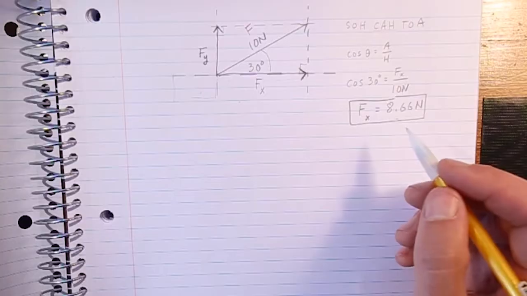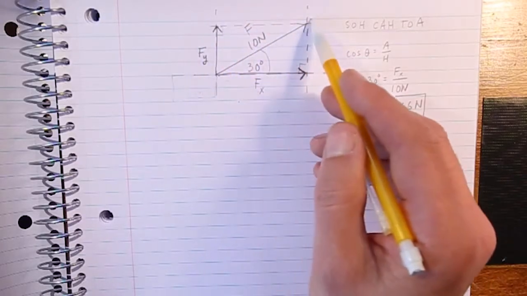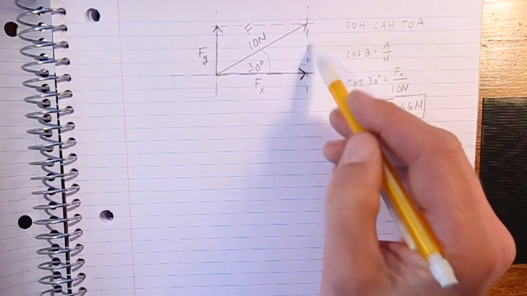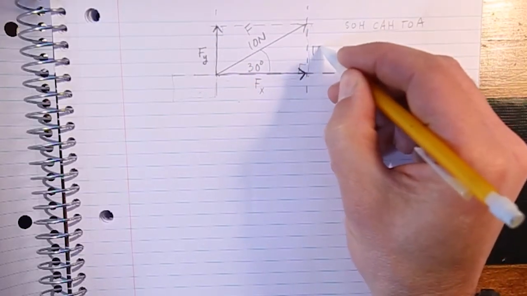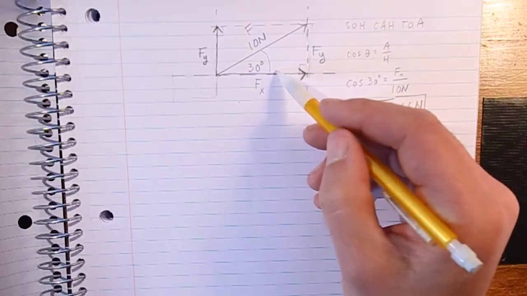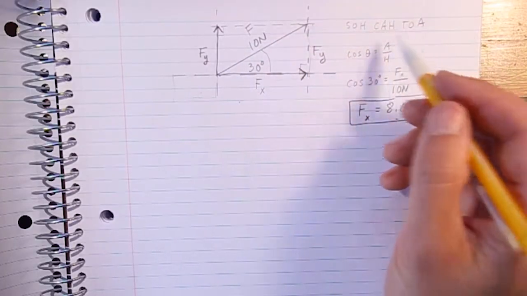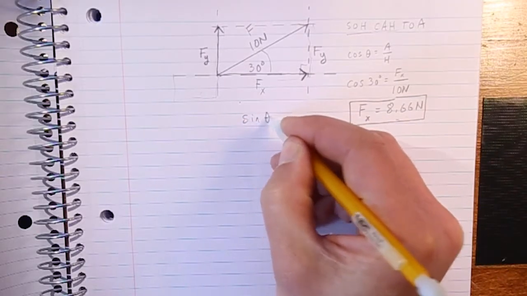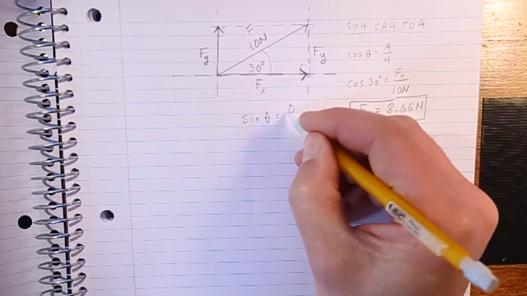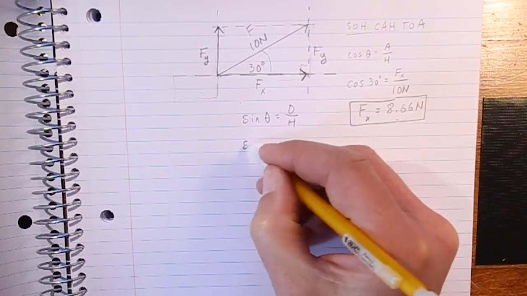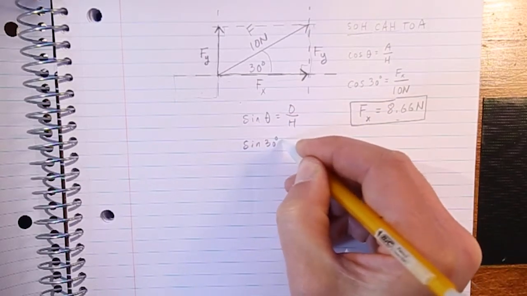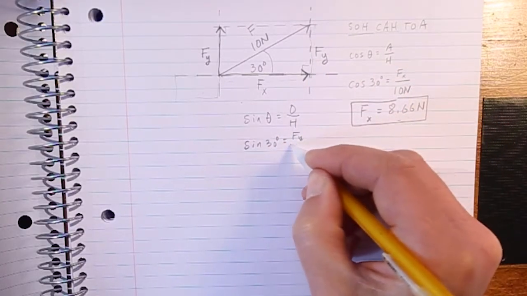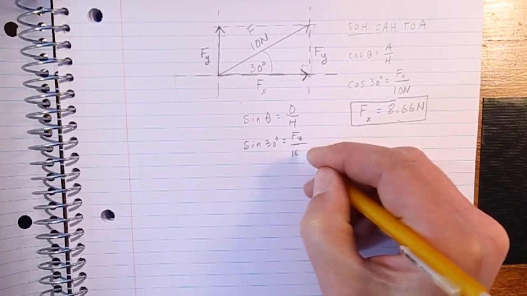Well, now we're solving for F of y. And because we have a rectangle, this side of this triangle is also equal to this side of this triangle. Now we have an opposite and a hypotenuse, so we can use sine. So we say sine theta equals opposite over hypotenuse. Sine 30 equals opposite, that's our F of y, over hypotenuse, which is 10 newtons.